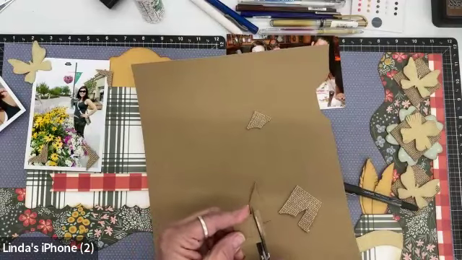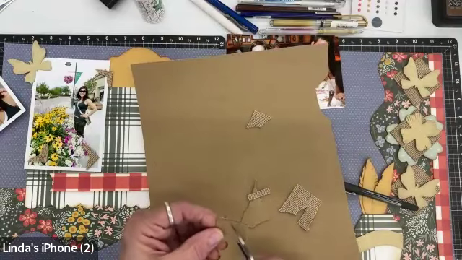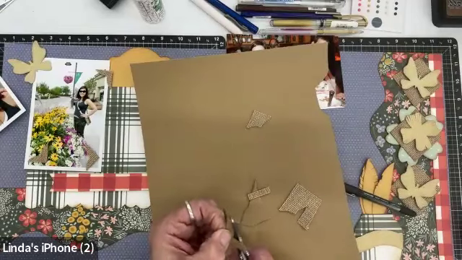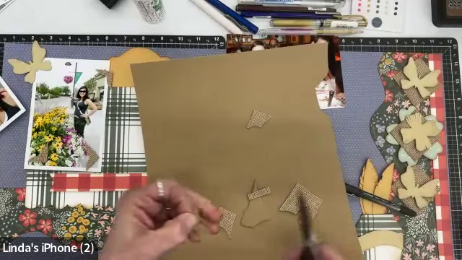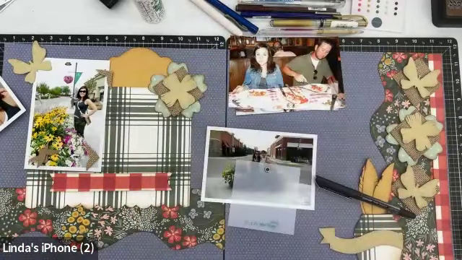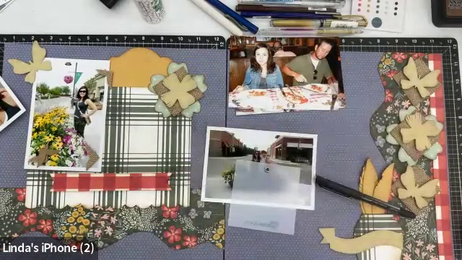As you see, using the 2x2s, I'm not using it as 4 photos. I'm using it as an accessory in the design. As soon as I get these 4 cut out, I want to show you how to trim a picture with the photo template.